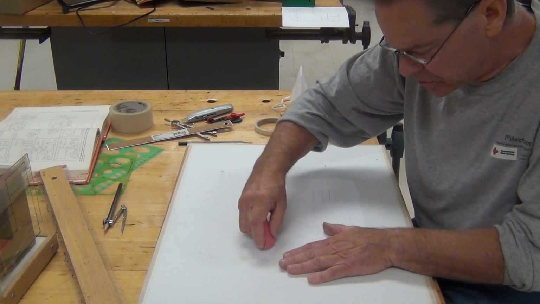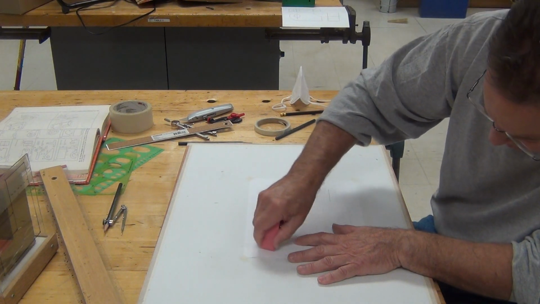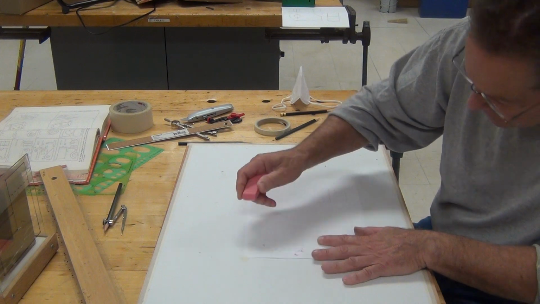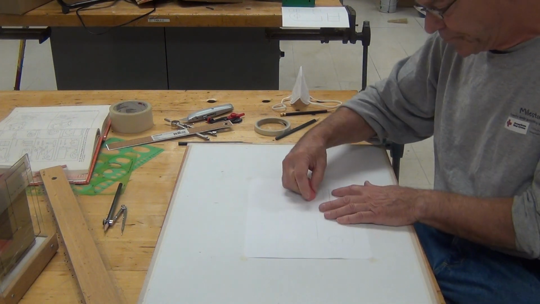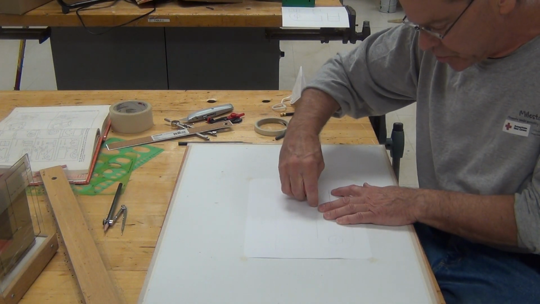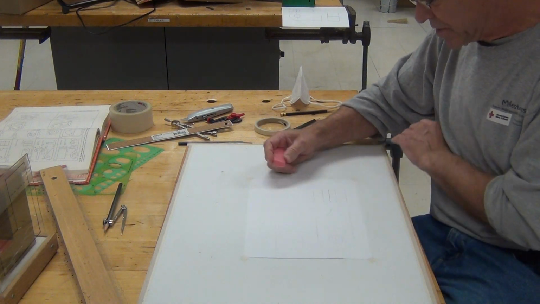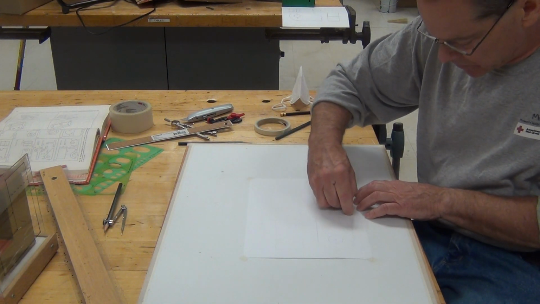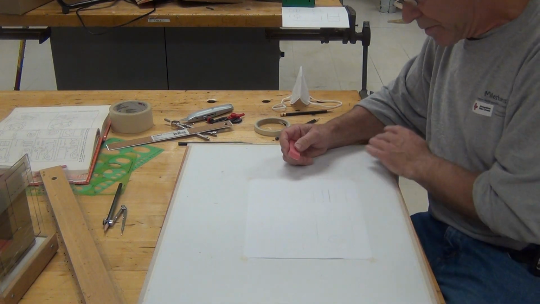Of course, if you were dimensioning it, then the center lines would be very handy to accurately locate the center of the circle, as well as the center of the arc that creates the end of the piece.